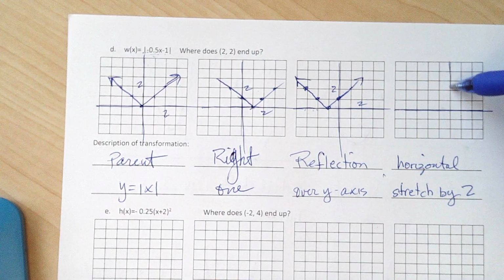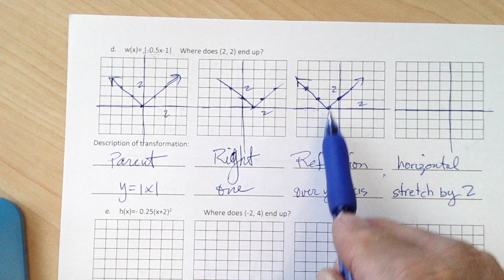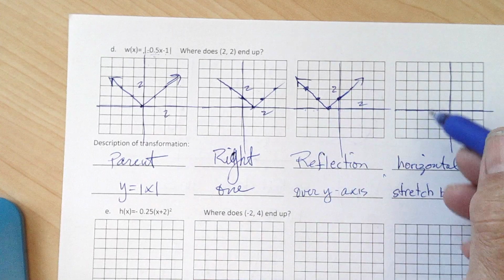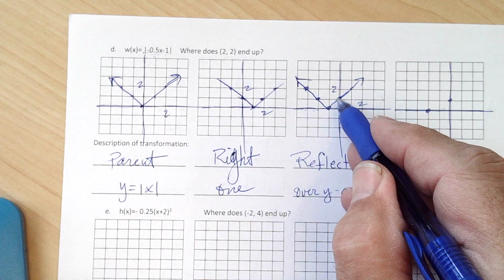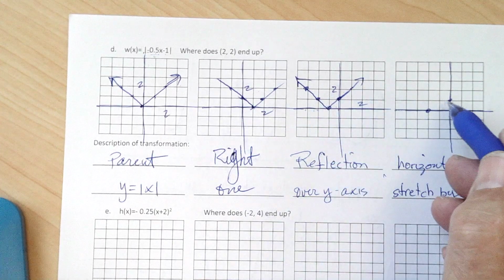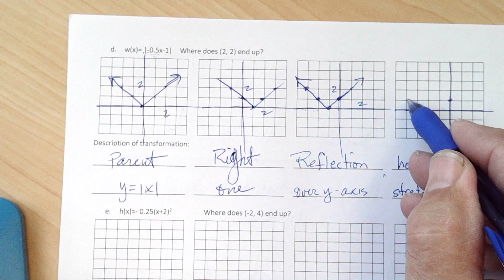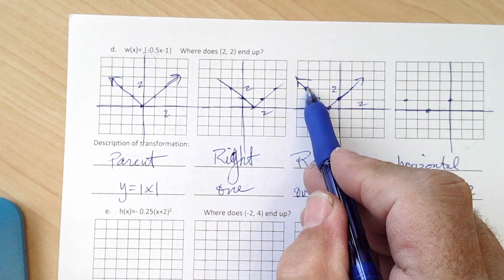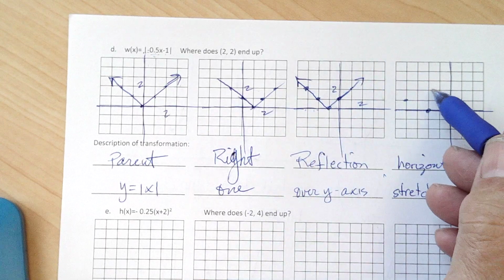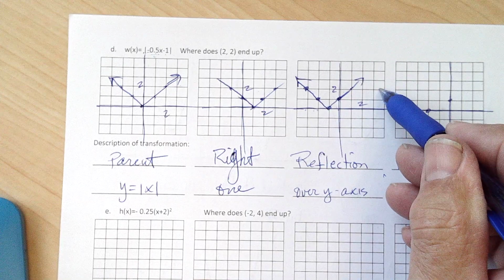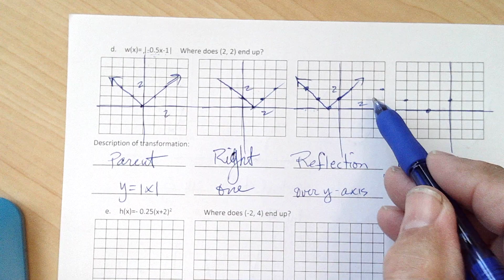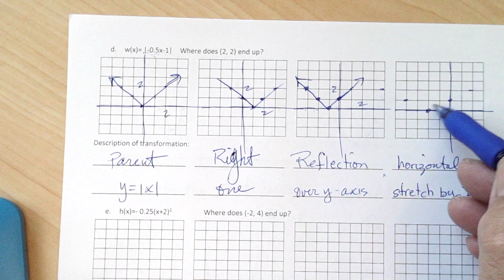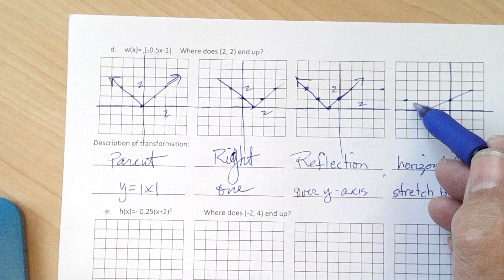So it's twice as far from the y-axis. This is 1 away, goes to 2 away. This is on it, so it stays on it. This is 2 away, so it goes to 4 away. This is 3 away, goes to 1, 2, 3, 4, 5, 6 away. And this one that's 1 away on the other side goes to 2 away on the positive side.